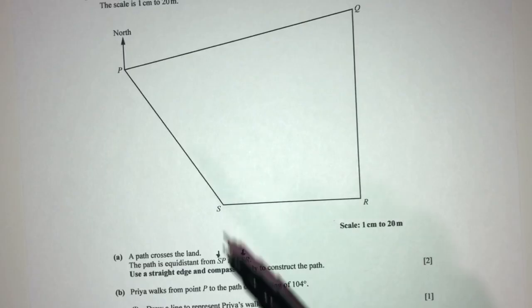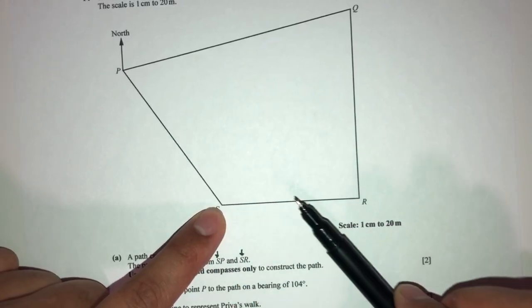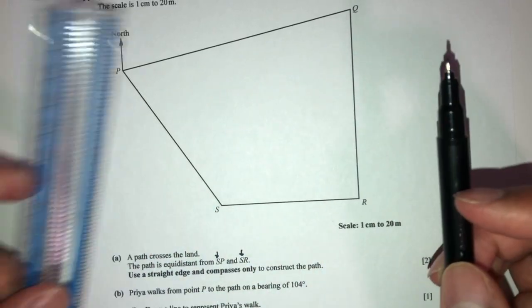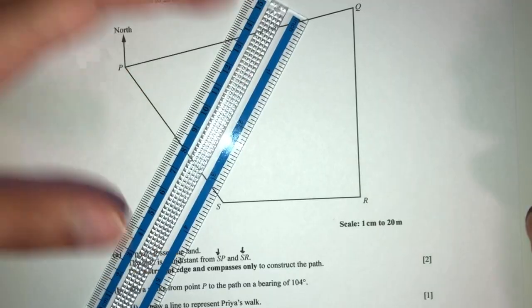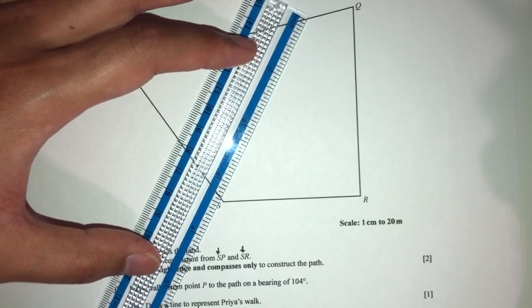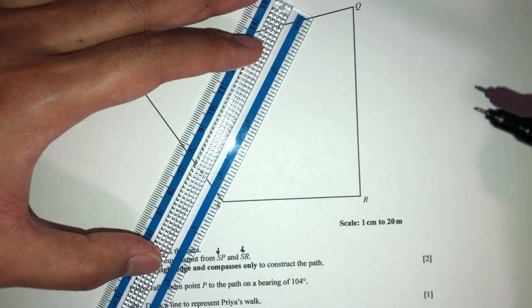So how do you draw this? You have to draw an arc over here, same distance, make them join in the middle, and then you will have a line basically cutting the angle S exactly in half. Again, this is not the right way, what I'm doing right now, but I'm just doing this so you can have a visualization to see what's happening.